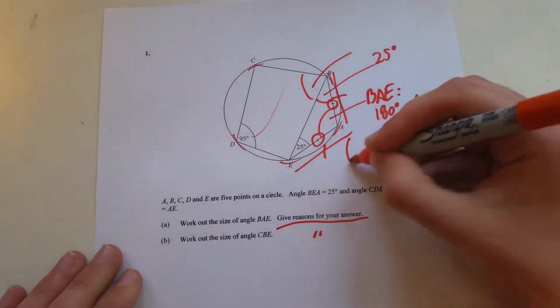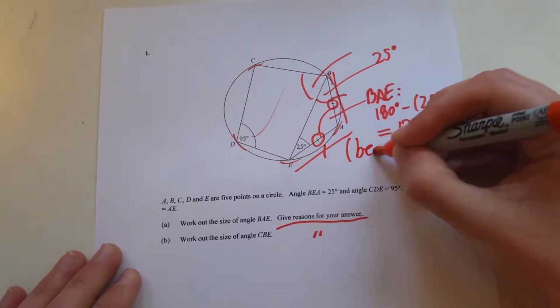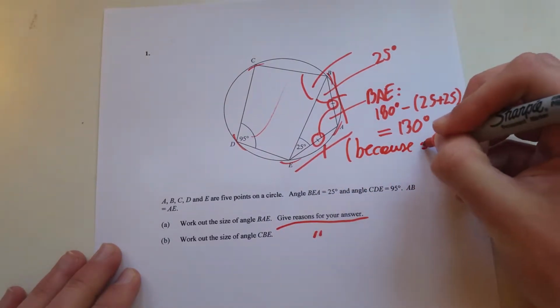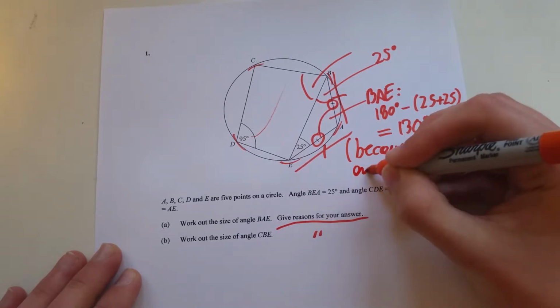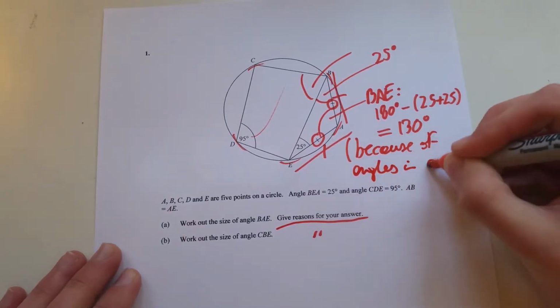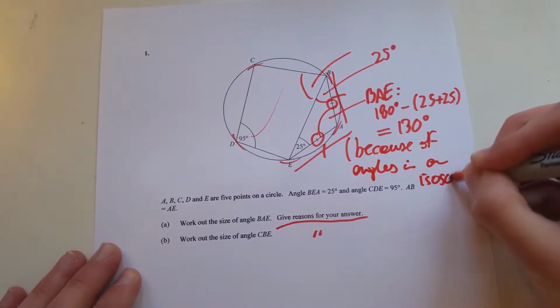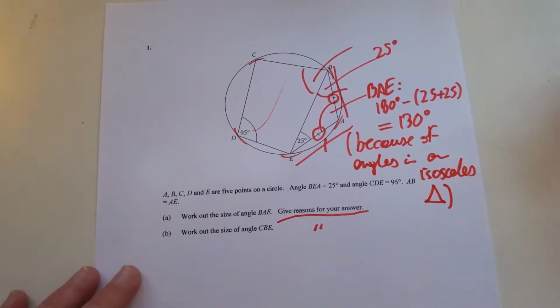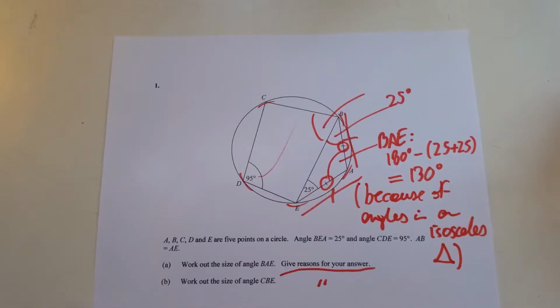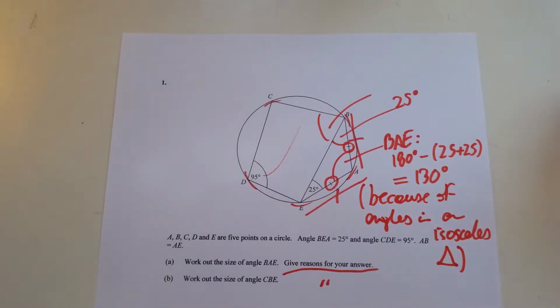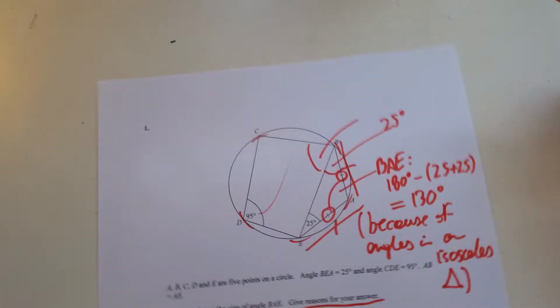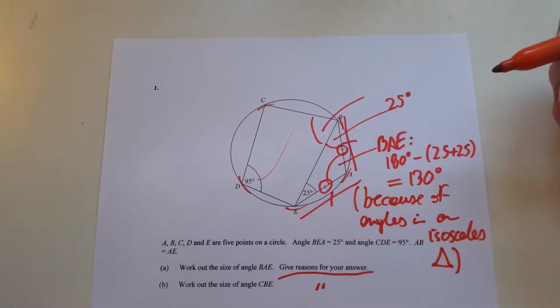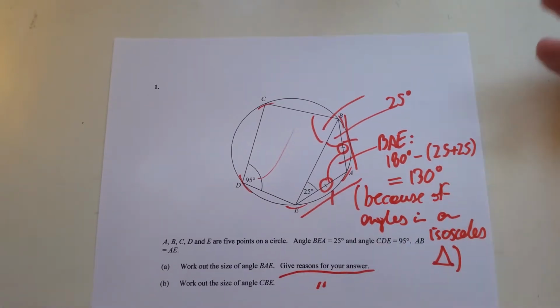Now, to give reasons for your answer, you'd simply state because of angles in an isosceles triangle, and that would be your answer to question A. There may be other ways of working this out, but this is one of them.